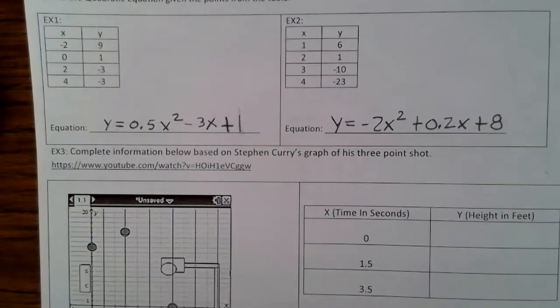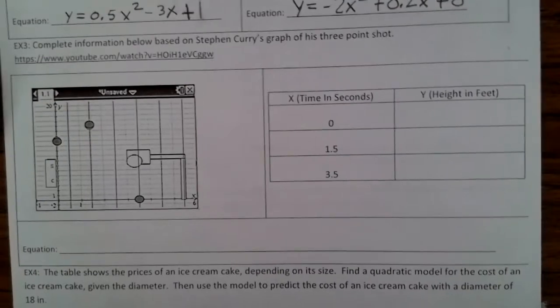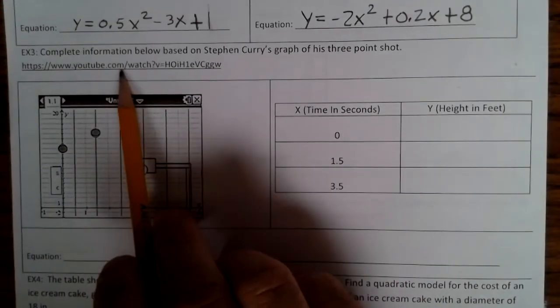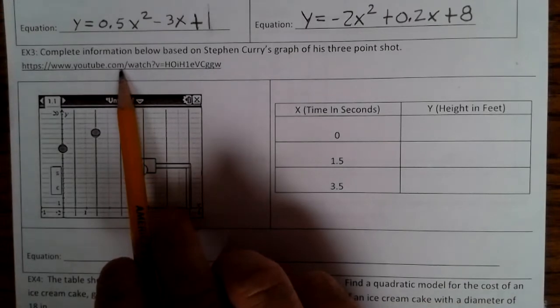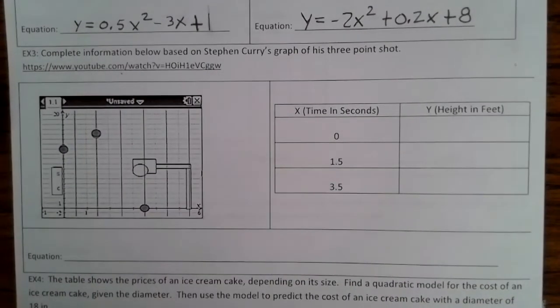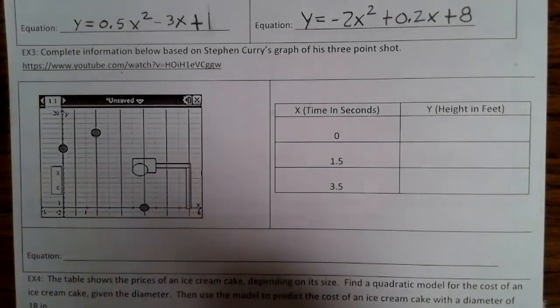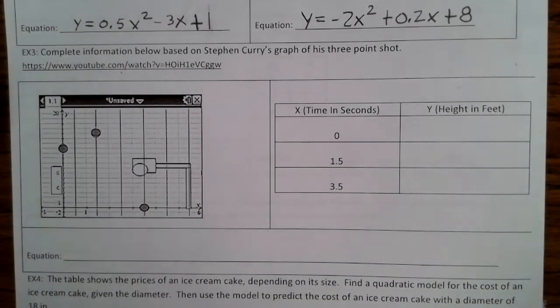All right, now let's take a look at example 3. Okay, complete information below based on Steph Curry's graph of the 3-point shot. Now, what I recommend doing before we start example 3 is go to this link right here, watch the video, and then when you come back, you can complete the example with me. So if you would at this time, pause it, add a tab, watch the video, and then when you come back, press unpause and go over the example with me.